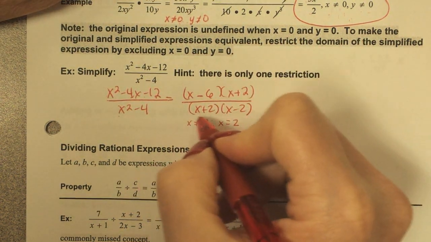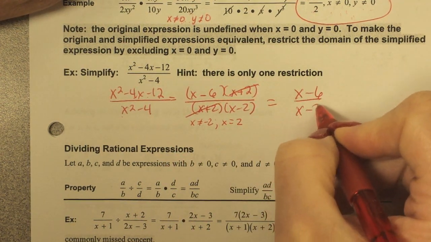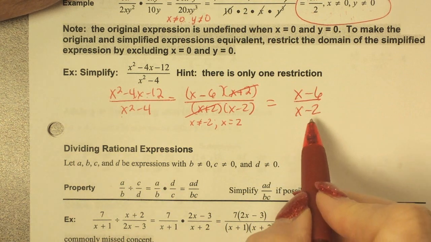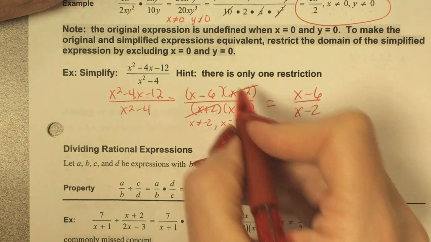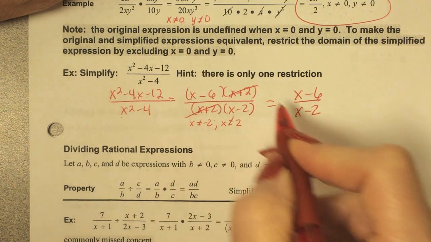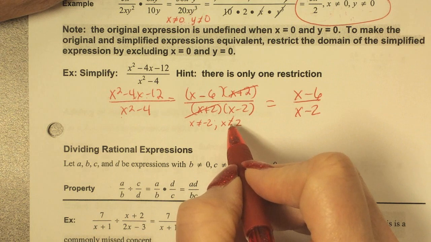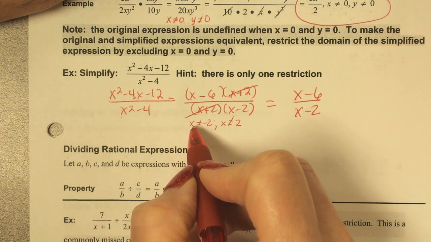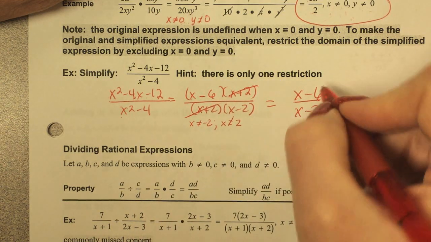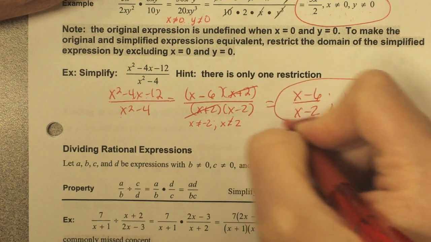All right, now I'm going to simplify it. Boom, boom, gone. So my answer is x minus 6 over x minus 2. So now I'm thinking of my new domain. X cannot equal 2. Well, okay, I know that. So x cannot be 2 here. I already knew back here x cannot be 2. But for this one, I don't know about this x not equal to negative 2. So that's the one I have to use. X cannot equal negative 2.